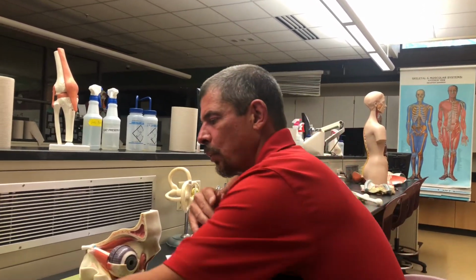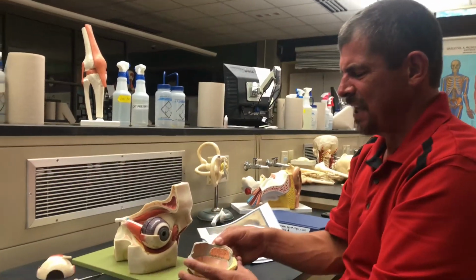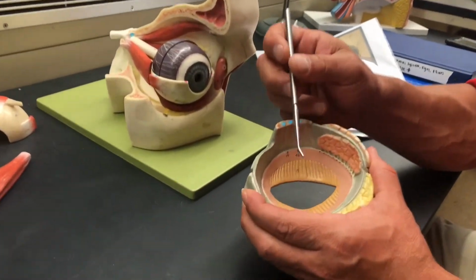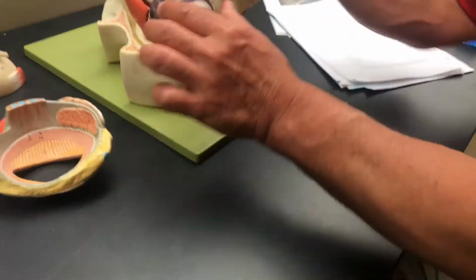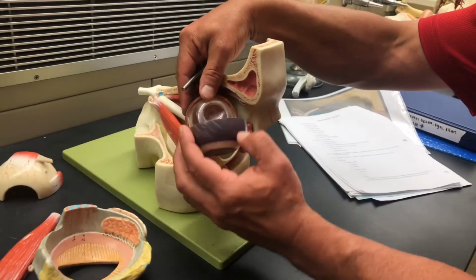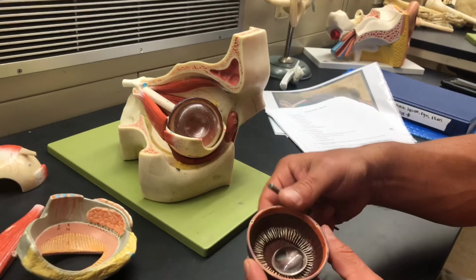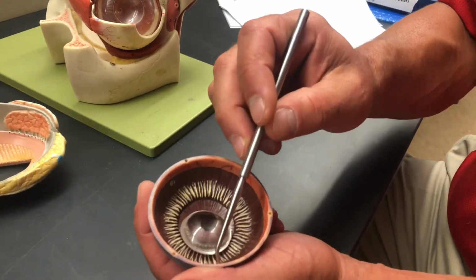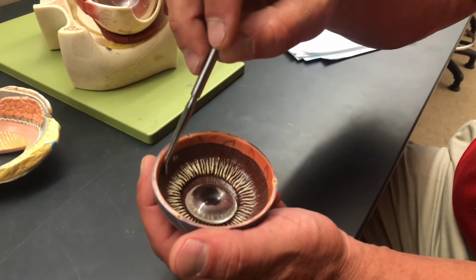So if we look right here, this dark structure right here, this is the ciliary body that comes all the way around.